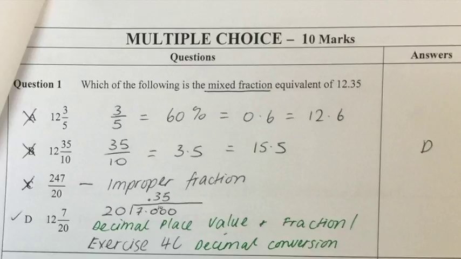Okay, and then we go 20 into 70. Well, that goes 3 times, so it's 0.3. Now that's 60, so we have 10 left over. So it's 20 into 100 goes 5 times. So again, using that method, we come out with 0.35. So 12 and 7 over 20 is equivalent to 12.35.